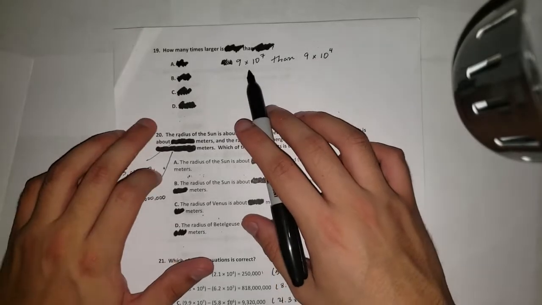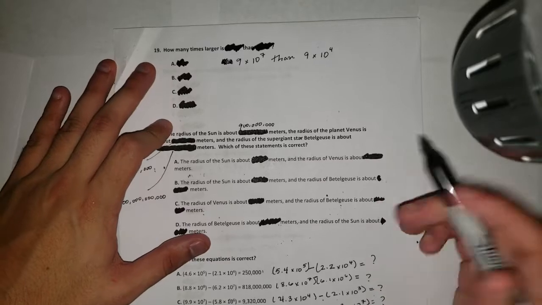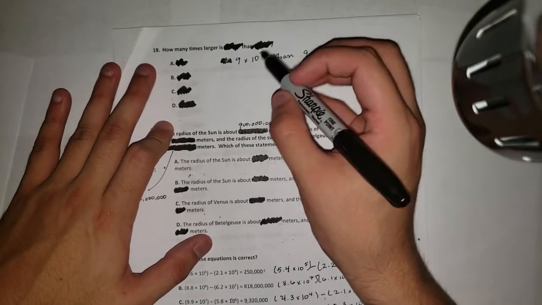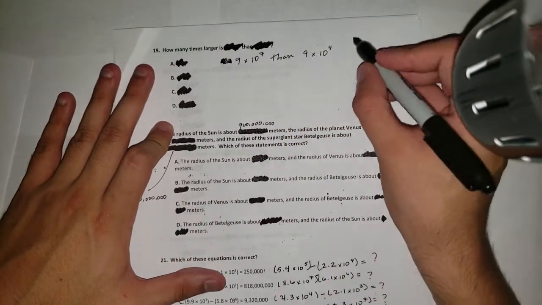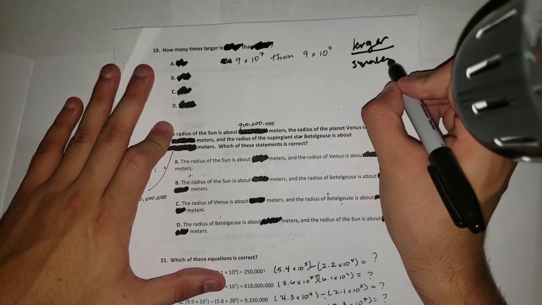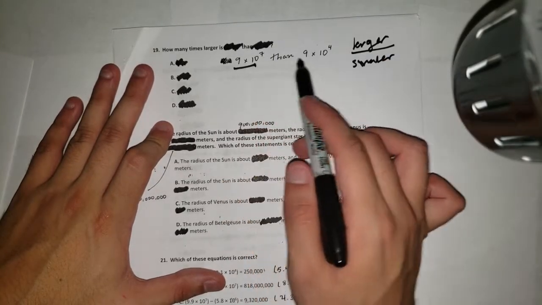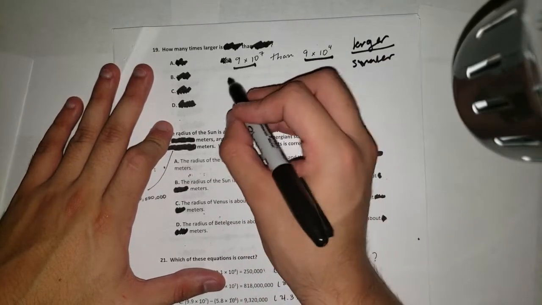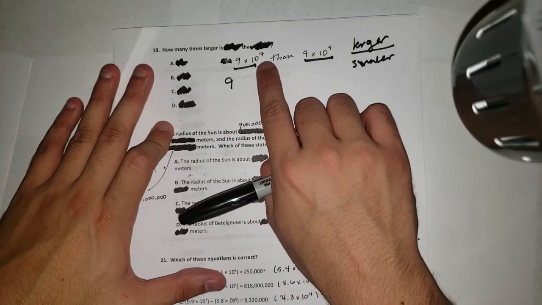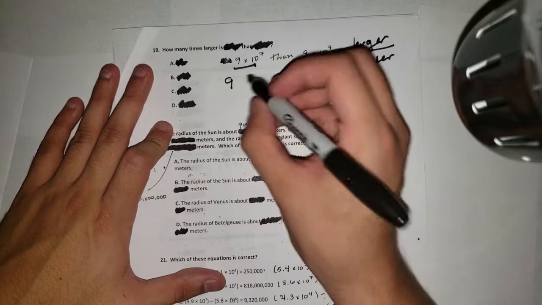So this one says, how many times larger is 9 times 10 to the 7 than 9 times 10 to the 4? Well, same thing. That's going to be larger over smaller. The larger one is obviously this one, over the smaller one, which is this one. So it's going to be 9 times 10 to the 7, which means 9 followed by 7 zeros.